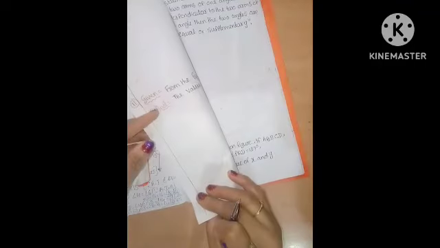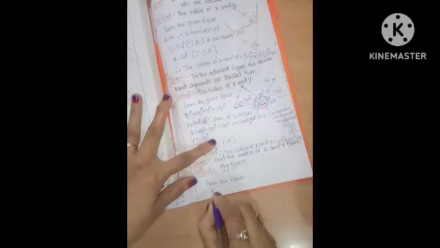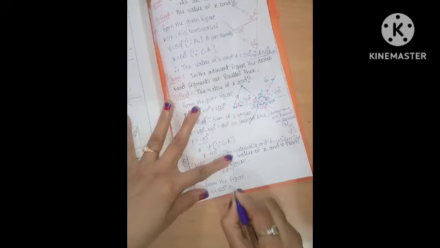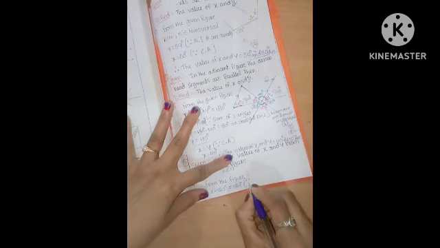So x plus 120 degrees is equal to 180 degrees. Why is it equal to 180 degrees?